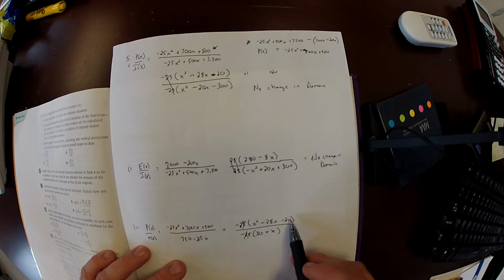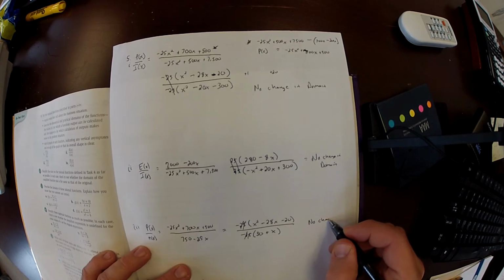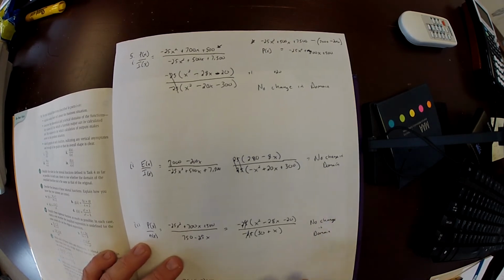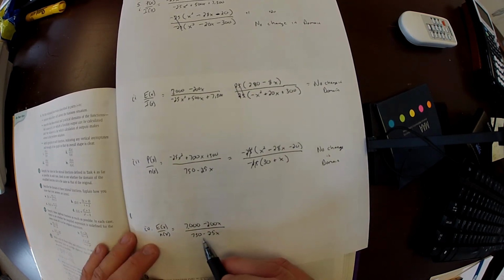Well, this expression that we're left with, if I could factor the top and factor the bottom, and they had a common factor, we can cancel those out. However, we already know we can't factor the top over the integers, so this does not change the expression, we have no change in the domain as well. Kind of redundant, right?